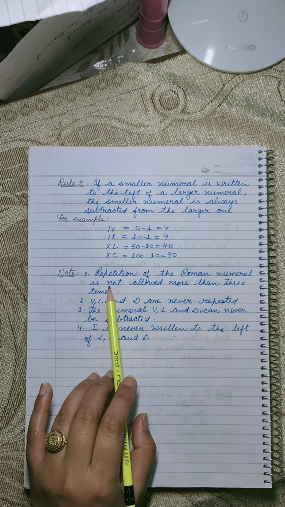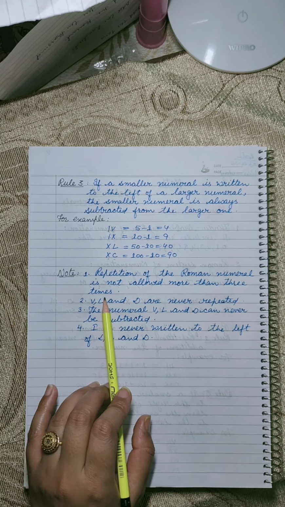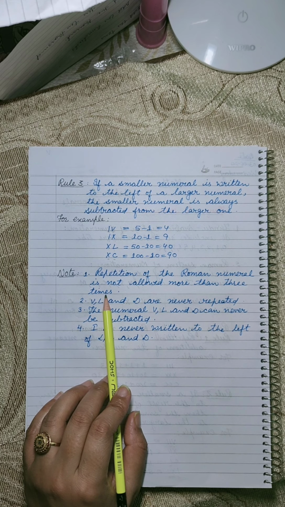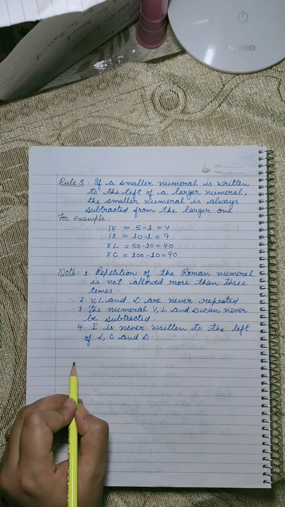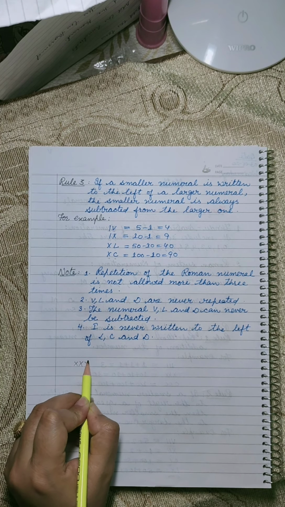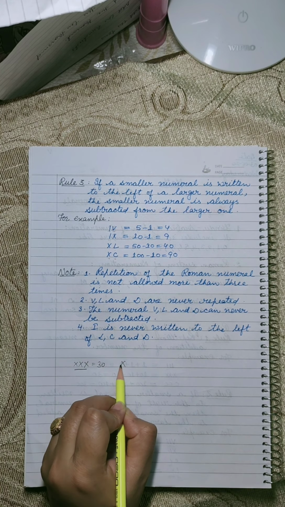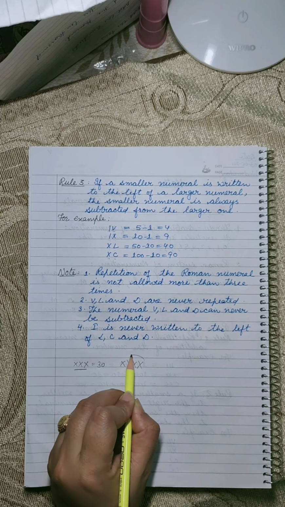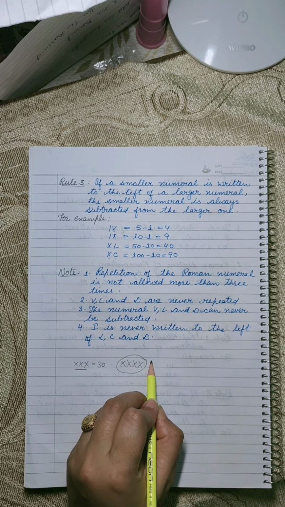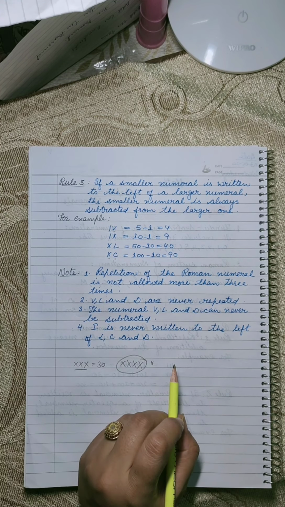First is repetition of Roman numeral is not allowed. 3 times से ज़्यादा repeat नहीं कर सकते. जैसे XXX means 30. इसको 4 टाइम repeat नहीं कर सकते आप. It is wrong. ये wrong concept है.